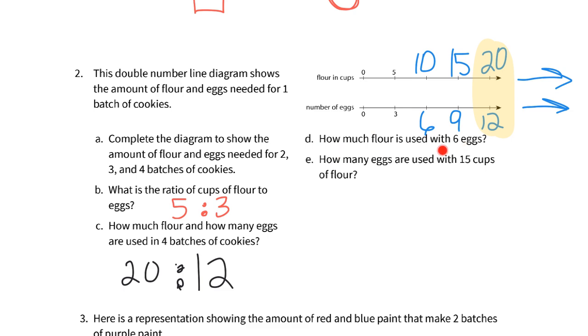How much flour is used with 6 eggs? Well, here's our 6 eggs, so we would need 10 cups of flour. And then lastly, how many eggs are used with 15 cups of flour? Well, here's our 15 cups of flour, so we would need 9 eggs.